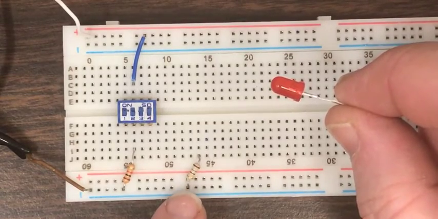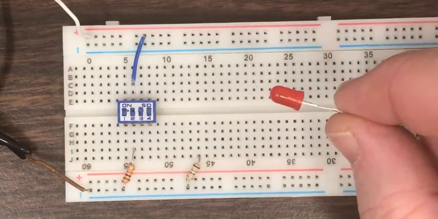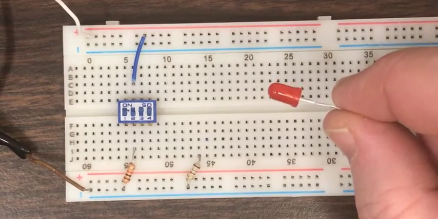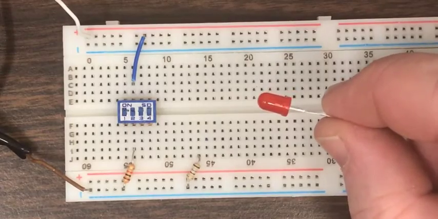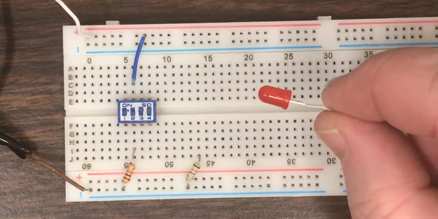So the purpose of this resistor is to absorb the rest of the voltage, because we know that the digital logic devices are going to be generating about 5 volts. That's much more than the 1.8 volts that the LED needs.